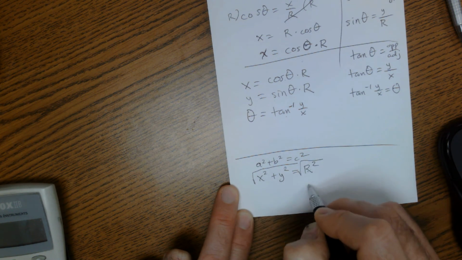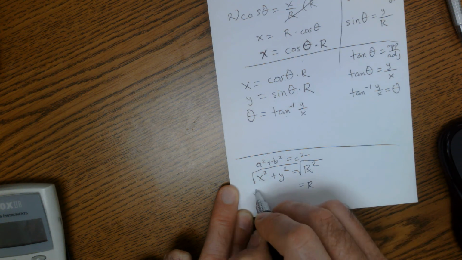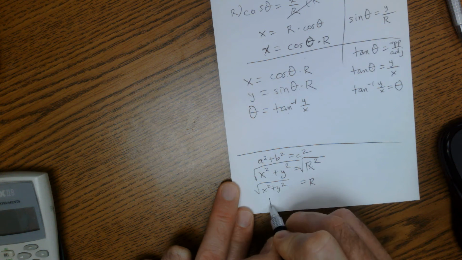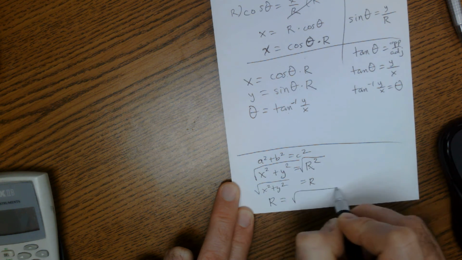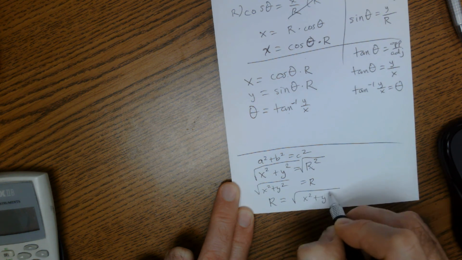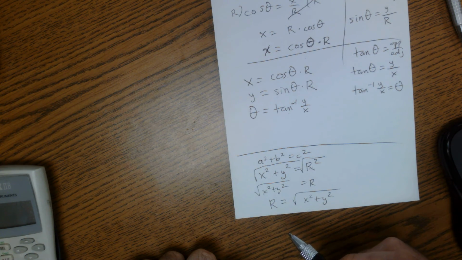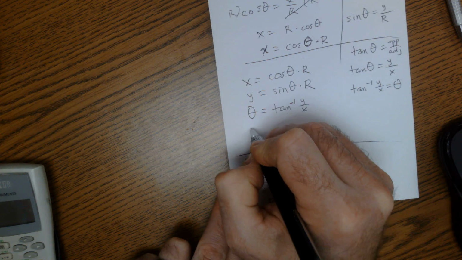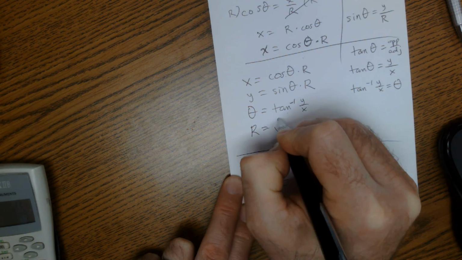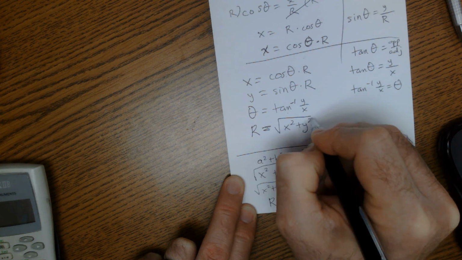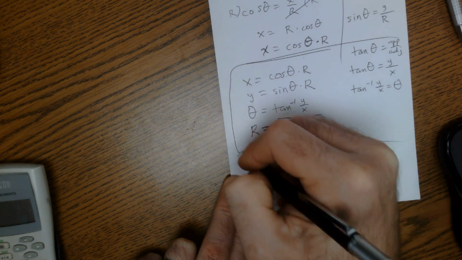So I end up with r equals the square root of x squared plus y squared. And then I don't have to go through this algebraic rigmarole every time I want to do it. I just have that the resultant vector equals the square root of x squared plus y squared.